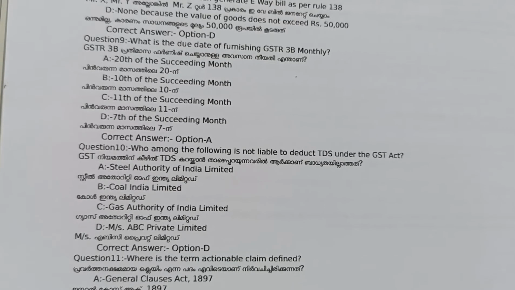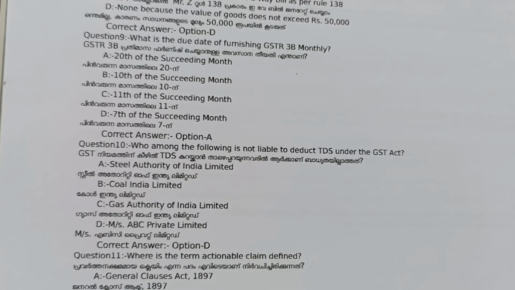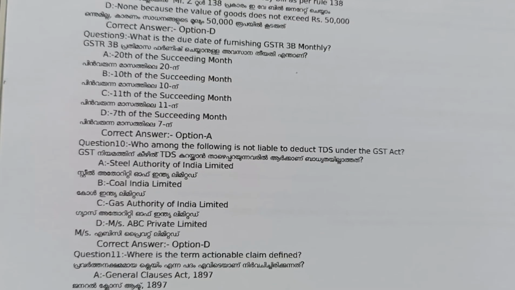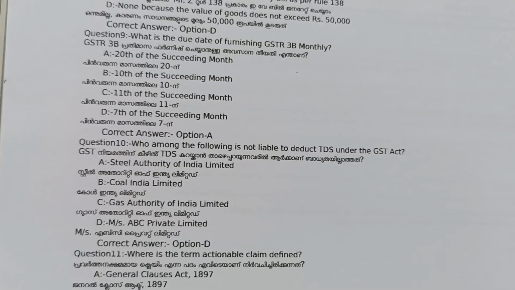Question number 10. Who among the following is not liable to deduct TDS under the GST Act? Option A, Steel Authority of India Limited. Option B, Coal India Limited. Option C, Gas Authority of India Limited. Option D, Messrs. ABC Private Limited. Correct answer option D, Messrs. ABC Private Limited.